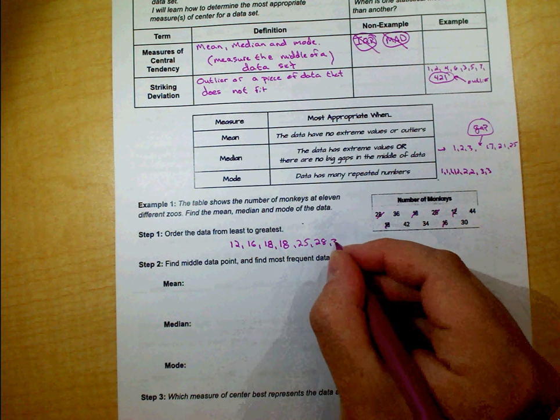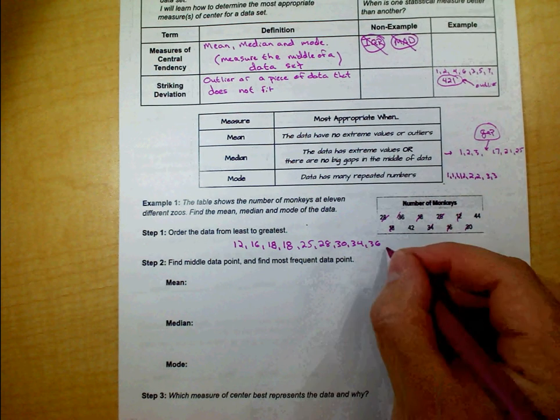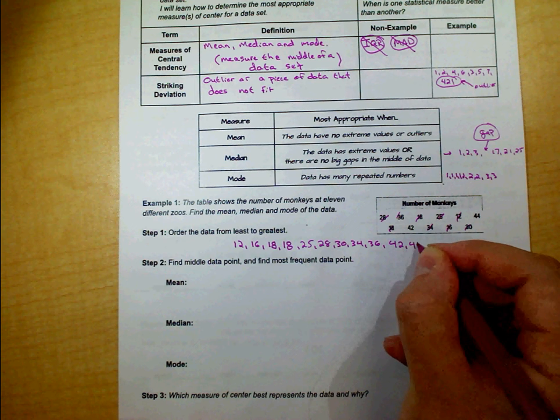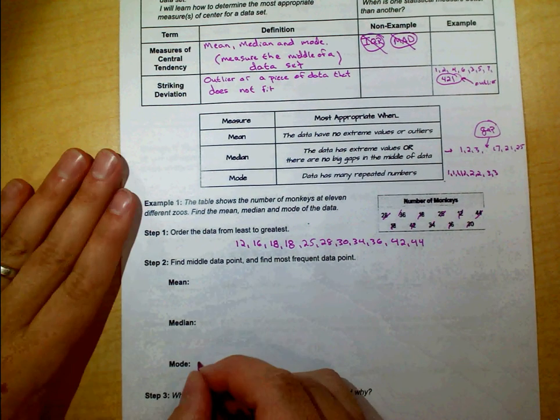Then I have 30, 34, 36. And then 42 and 44. I cross them off to double check to make sure I know that they're there. I have one mode, which is going to be 18.